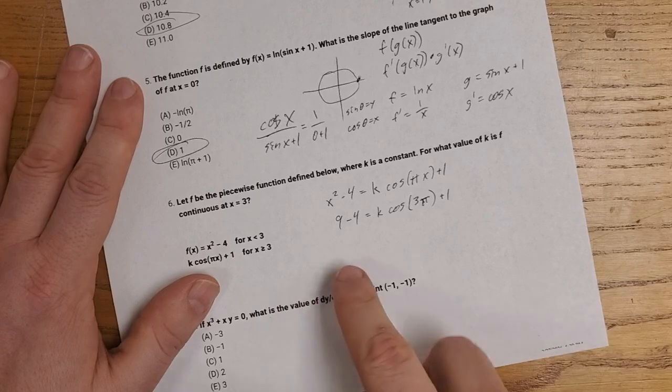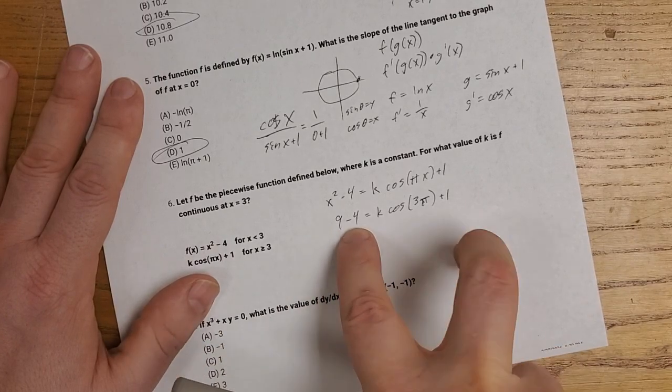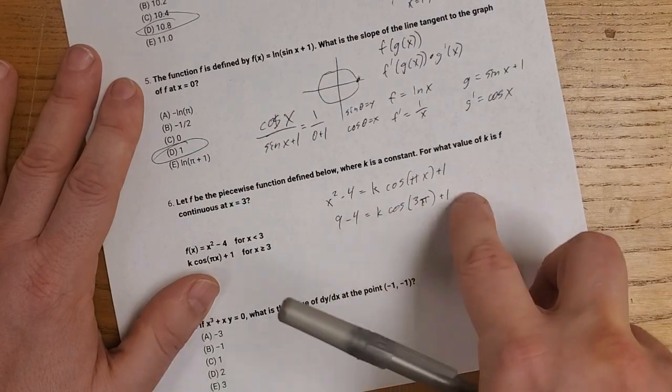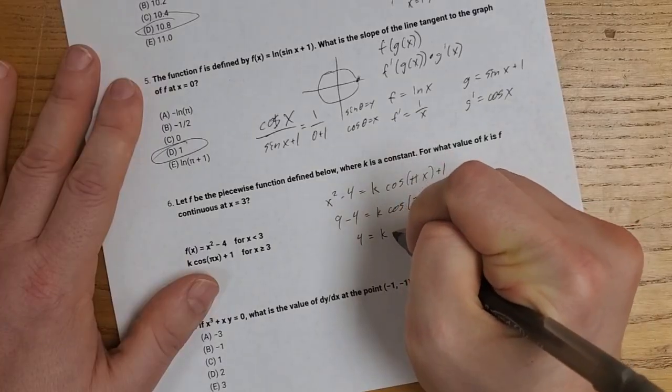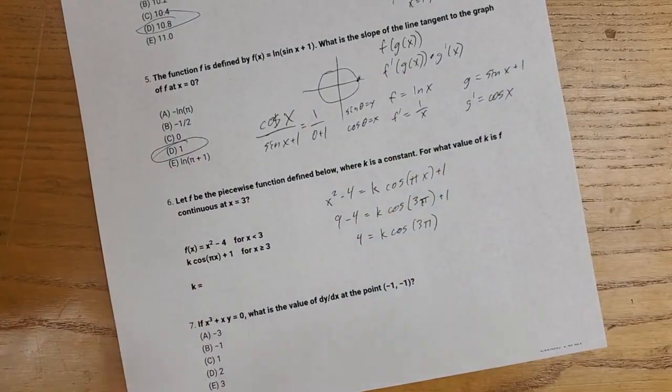And we'll simplify it down a little bit more. 9 minus 4 is 5, and we're going to subtract that 1 from both sides. So 5 minus 1 goes down to 4 equals k times the cosine of 3 pi.